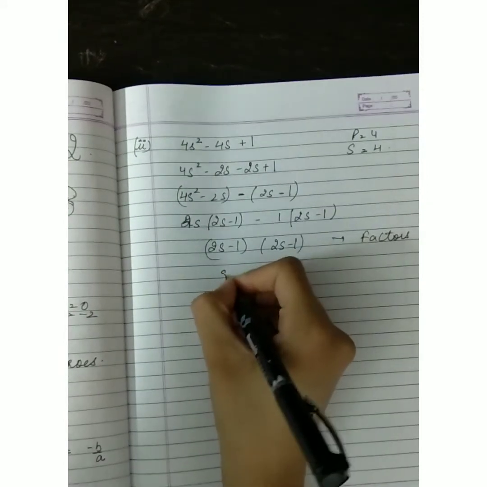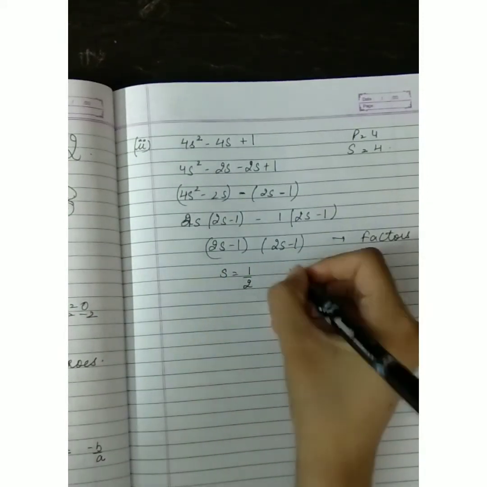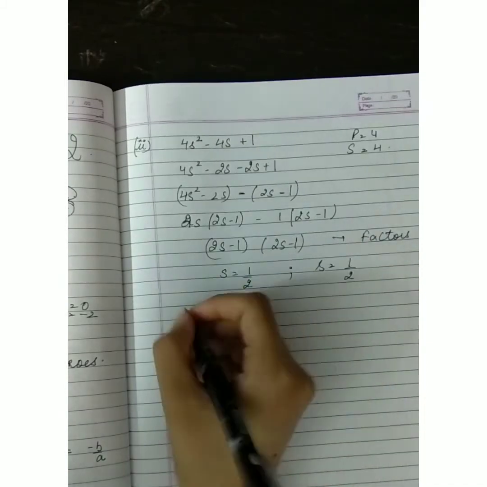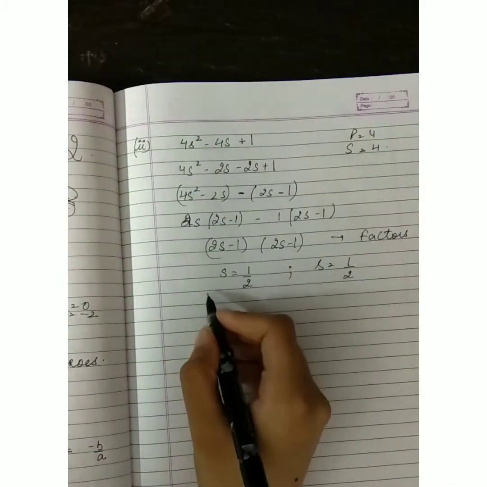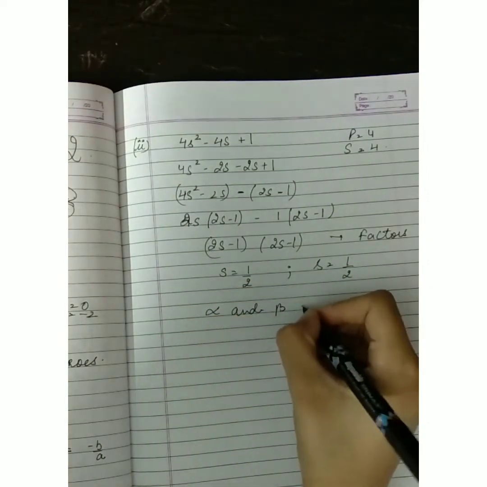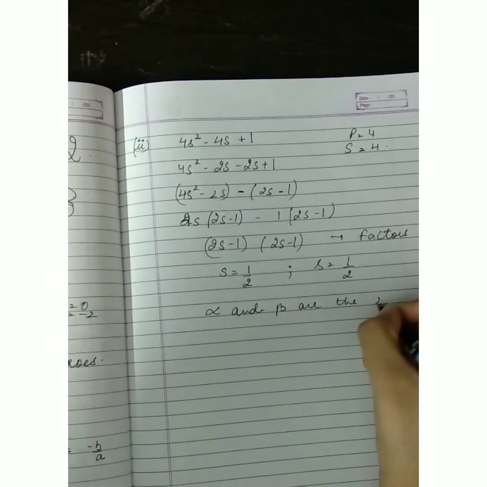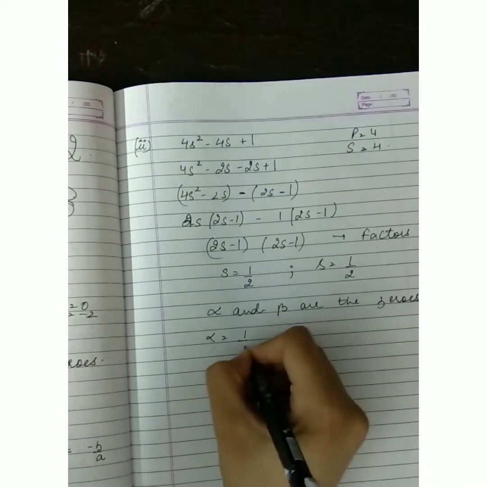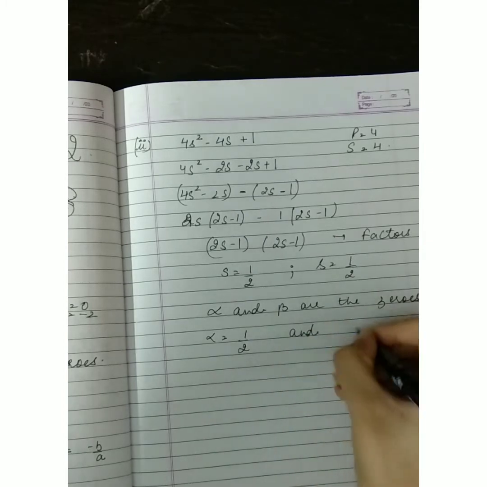Then s is equal to 1 upon 2 and s is equal to 1 upon 2 are the zeros. As it is a quadratic polynomial, alpha and beta are the zeros. Then alpha is equal to 1 upon 2 and beta is equal to 1 upon 2.